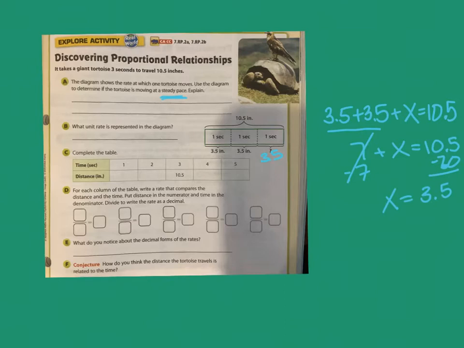All right, so let's go ahead and answer what they've got here. They ask us to use the diagram to determine if the tortoise is moving at a steady rate and explain. It shows that he's going 3.5 inches for each second. Then it asks us, what is the unit rate per 1 unit that's represented in the diagram? And remember, each 1 second is what we're talking about, so that's our 1 unit. So the unit rate would be 3.5 inches per second.